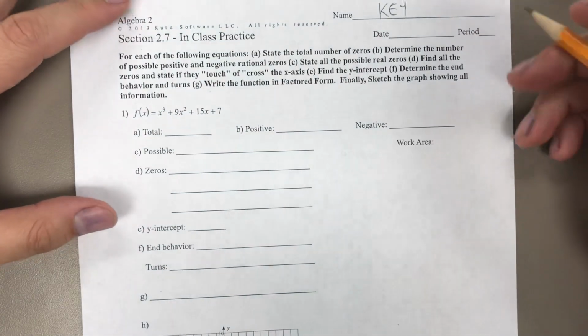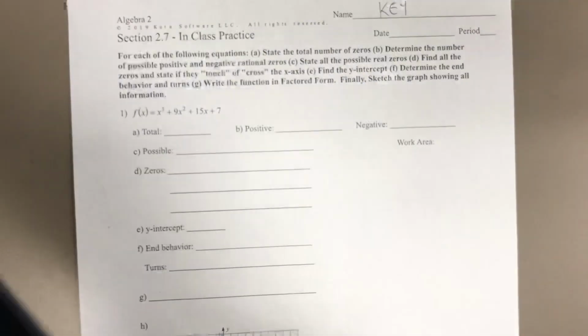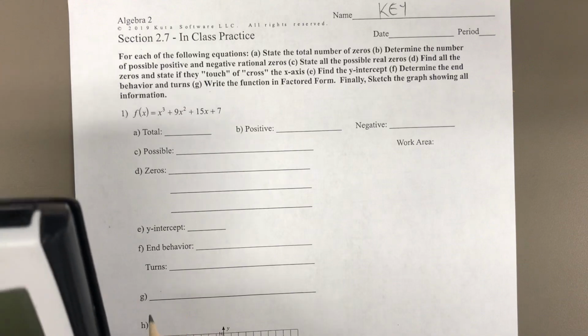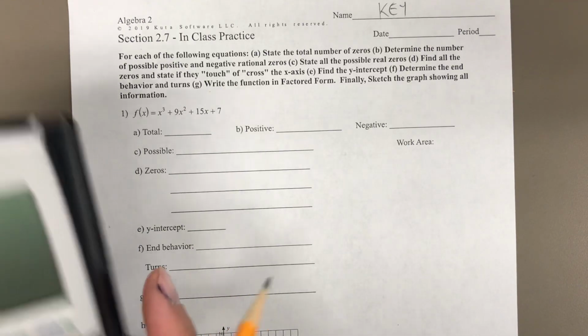Okay, so one thing that's nice to have is a graphing calculator. So if you have a graphing calculator, you want to get that out right now. If you don't, that's okay. We'll try and do as much of this as we can without a graphing calculator.